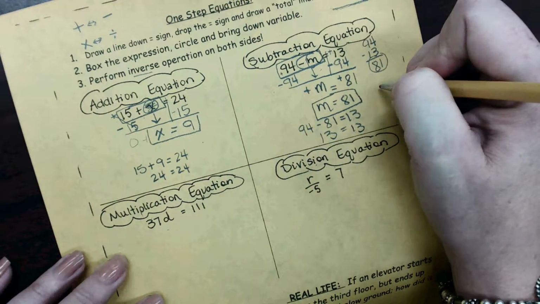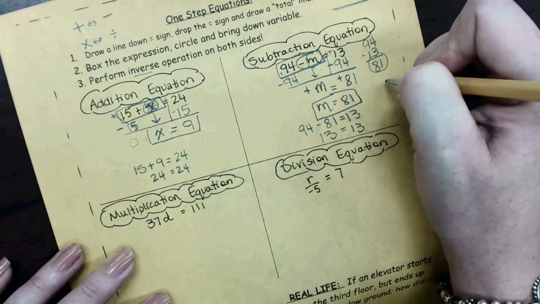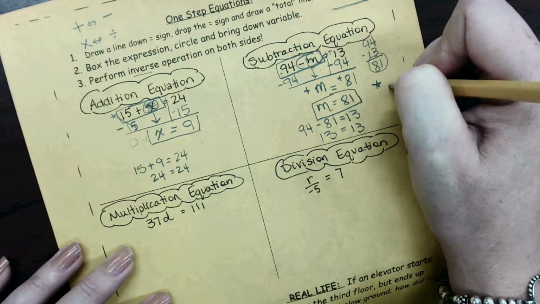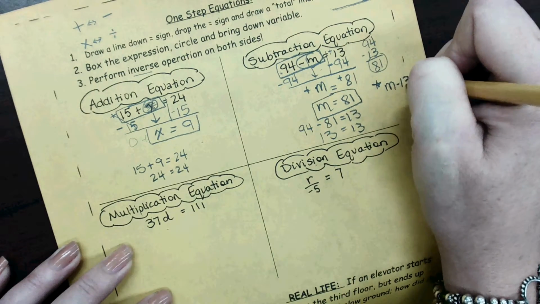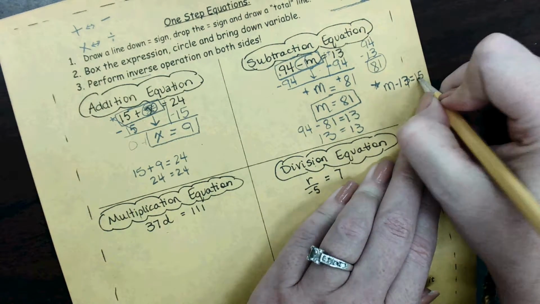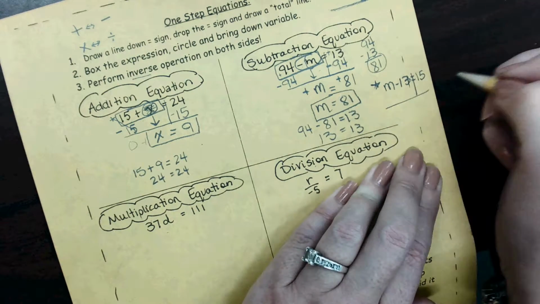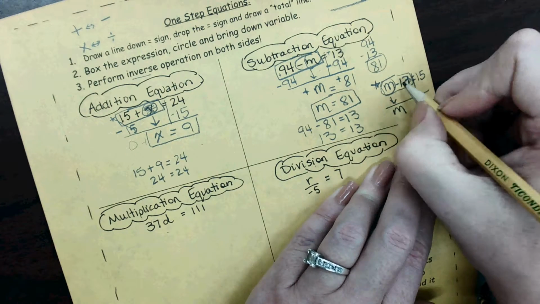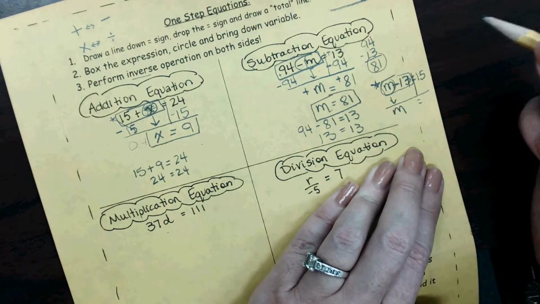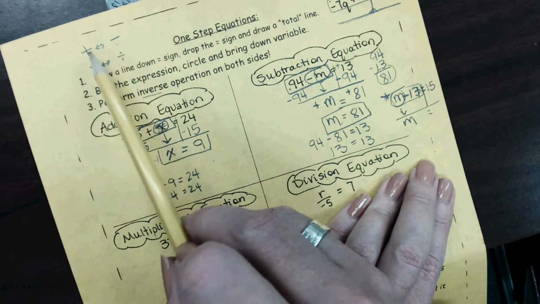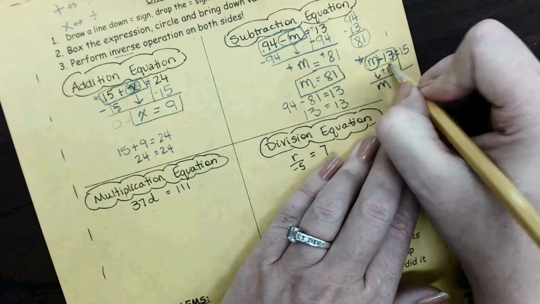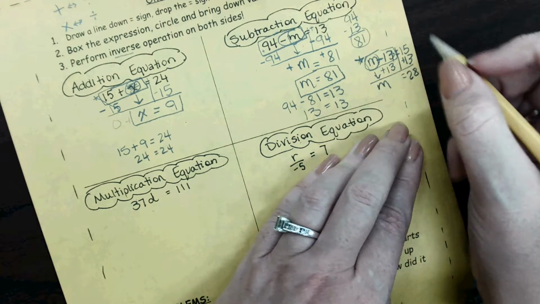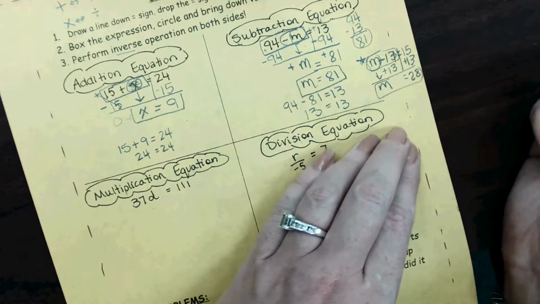Off to the side, really quick, I want to work a more typical problem. If I was to do this over again for next year, I would have given the students a problem like, oh, m minus 13 equals 15. Draw my line, draw my total line, drop my equal sign, box, bring down my variable. If this says minus 13, I'm going to do my inverse operation of minus, or subtract, and I'm going to add. So I would add 13 to both sides, and 15 plus 13 is 28. So m is equal to 28. So that's what I would do there.